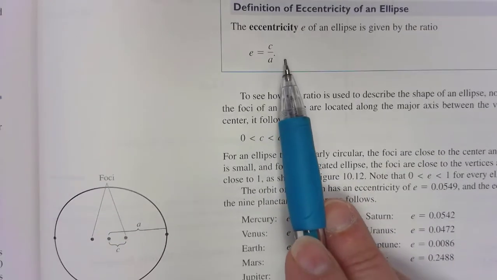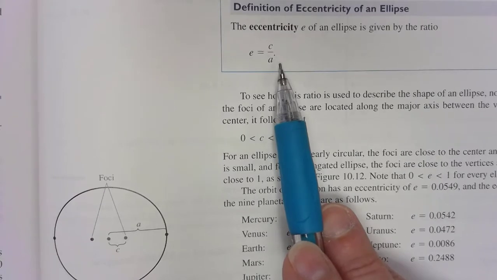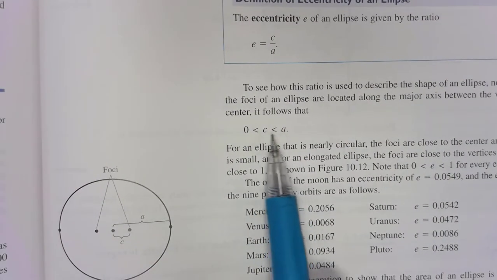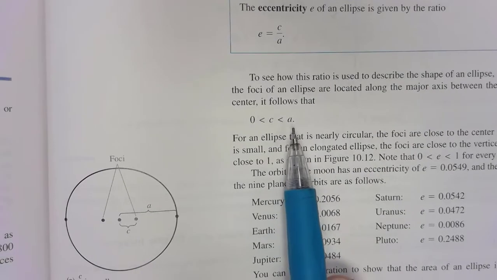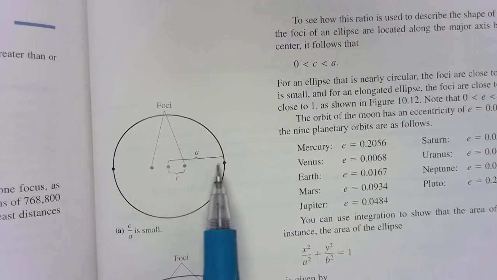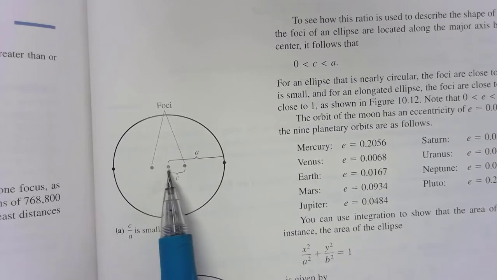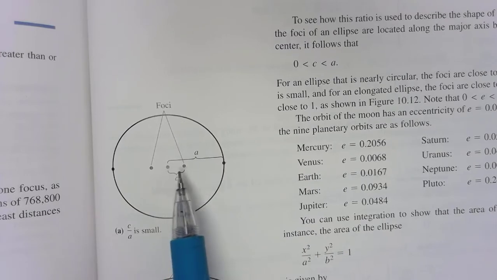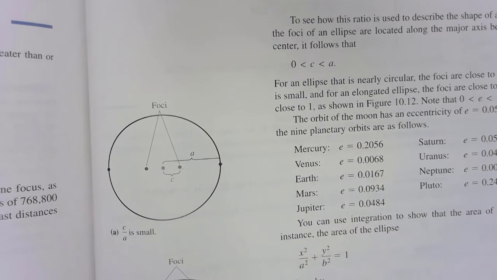It is always less than 1 for an ellipse, because why? C is less than A. If C equals A, then what you have is a circle, not an ellipse. All right, so we have A goes from the center to the vertex. C goes from the center to the foci. And you can see that the ratio of C to A would certainly be less than 1.